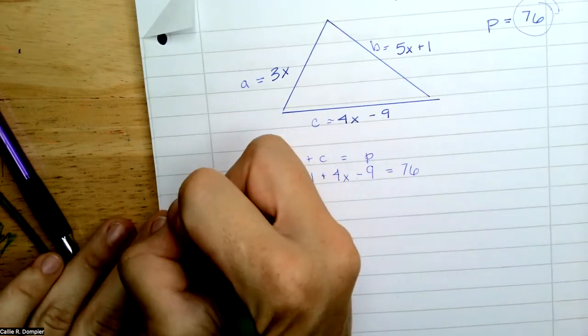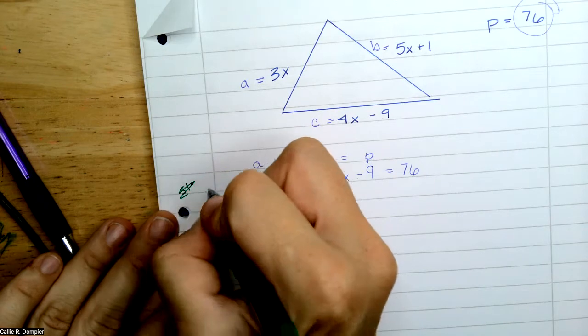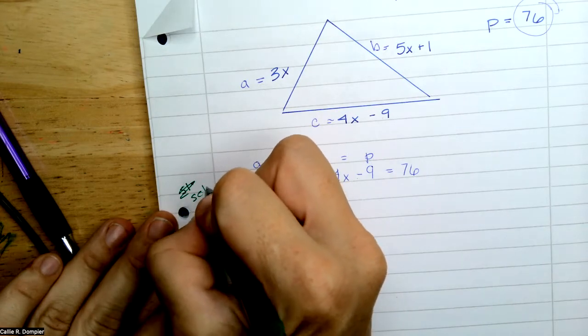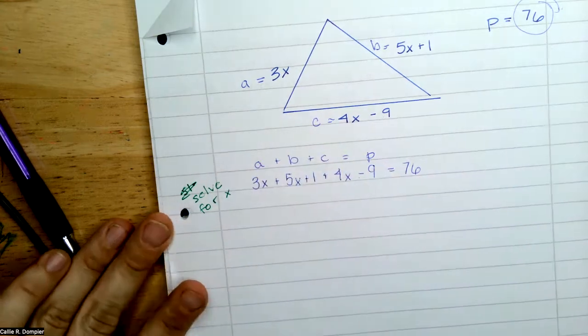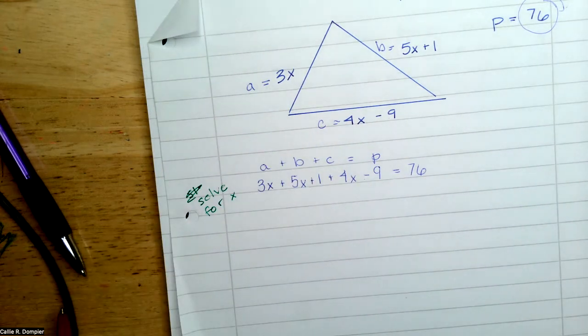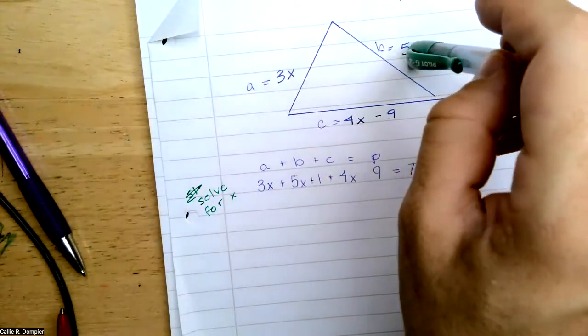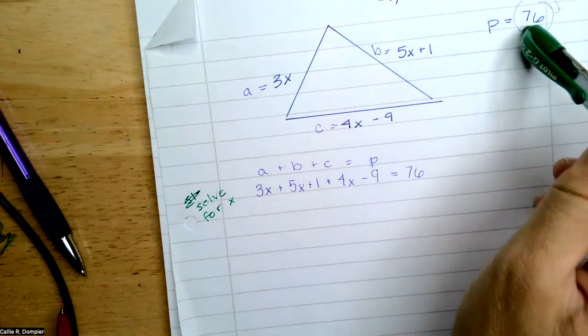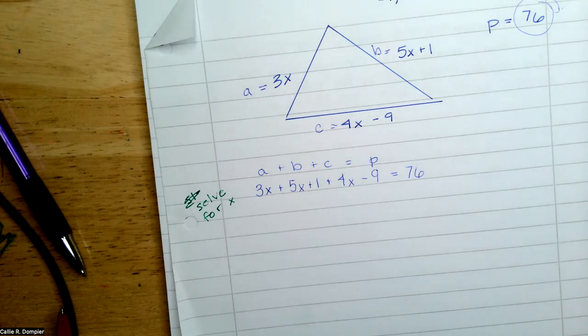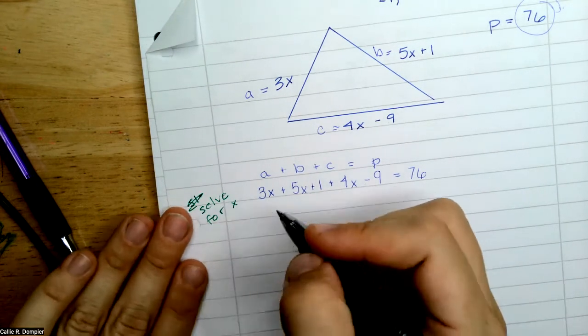Good? So now I've finished one step. My first step was I created an equation, right? I had 3 expressions and 1 value, and I created an equation out of those 3 expressions and that value. Now I'm going to solve that equation for x.